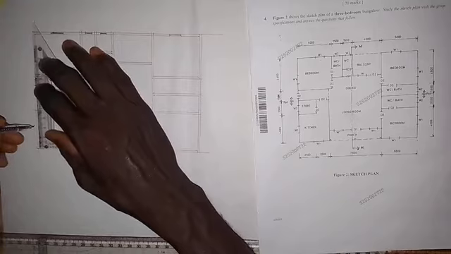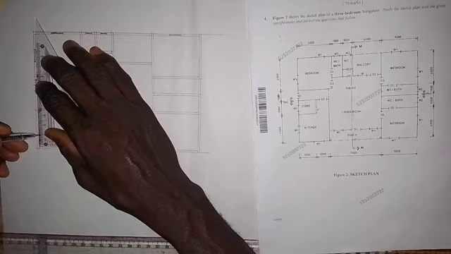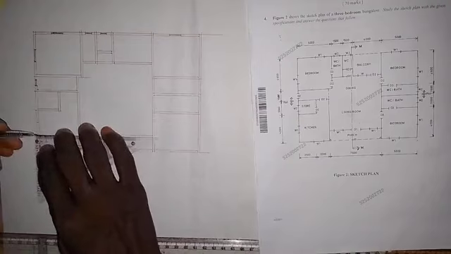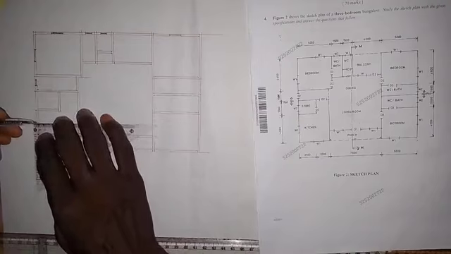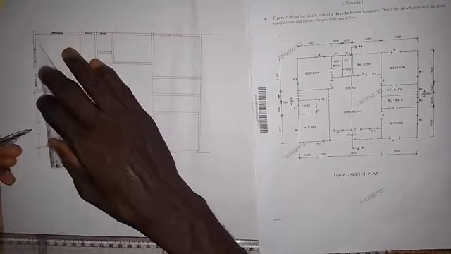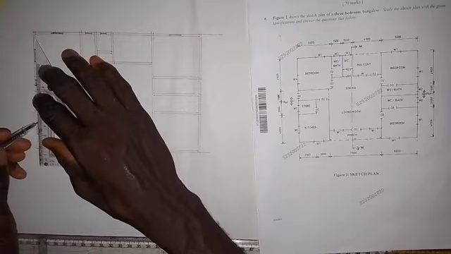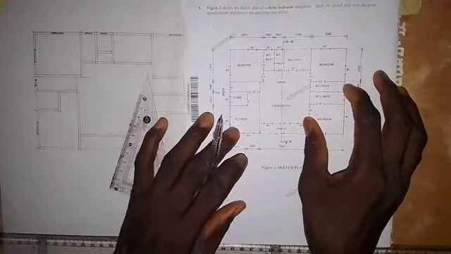So here we have W1, that is 12 millimeters. Within this space, we draw a short line like this, and then we are going to draw 2 lines within this space like this. So we have fixed that window. So that is this W1 that we have here. And again, here we have W1 in this area, W1 in this area.